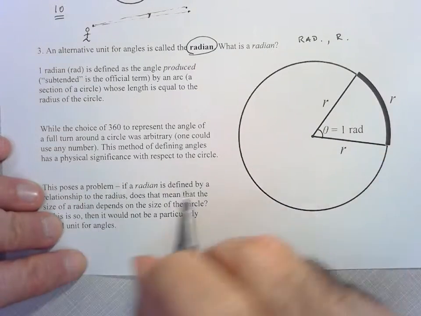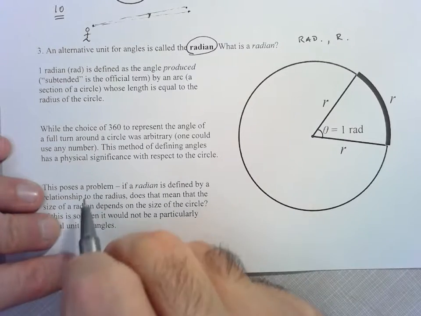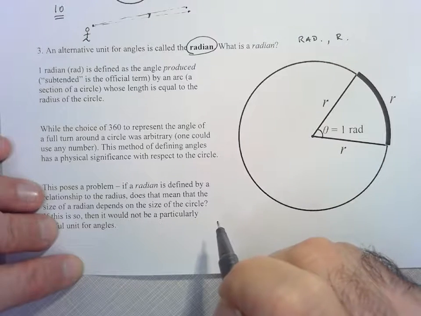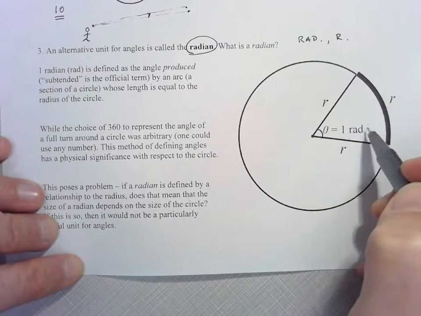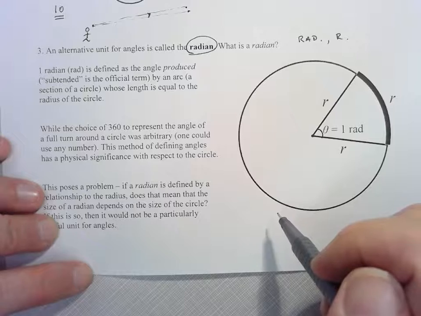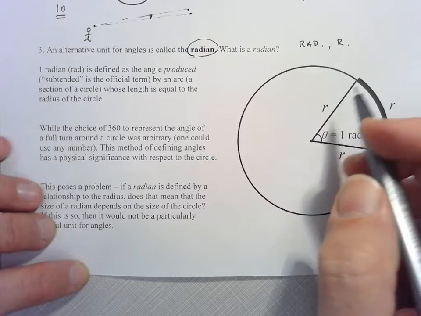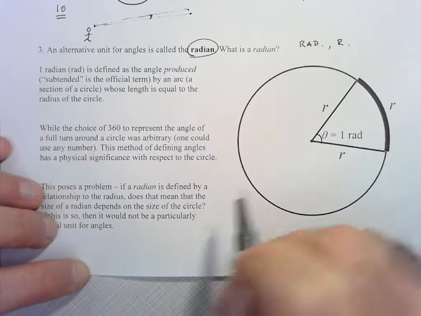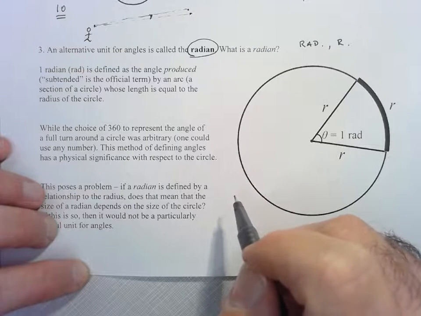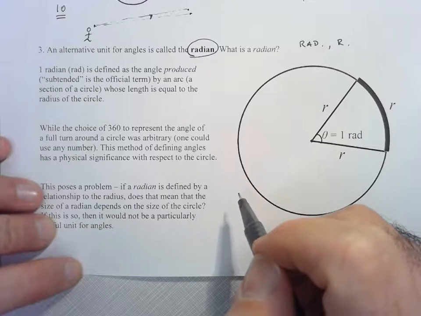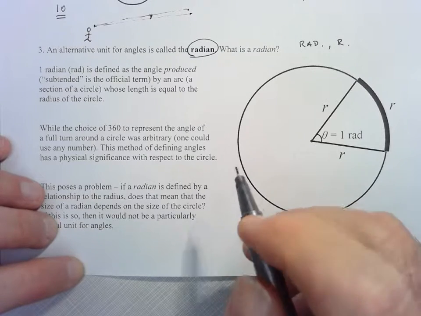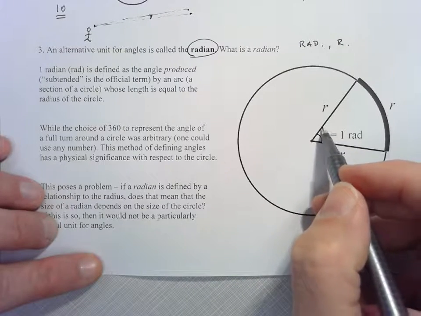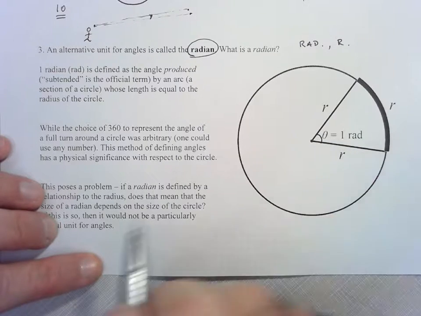While it might seem a little complicated as a definition, it does have a physical meaning with respect to the circle. There's one problem here that I'm posing, is that I'm defining this concept of angle using the radius of the circle. So that brings up a question. Does that mean that this measure of 1 radian will change if I change the size of the circle?